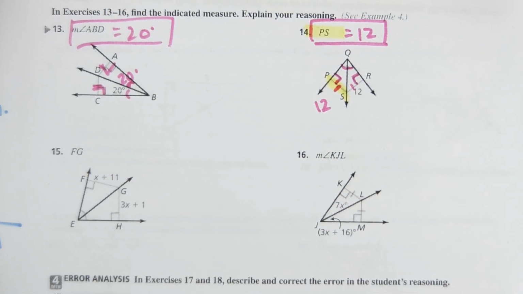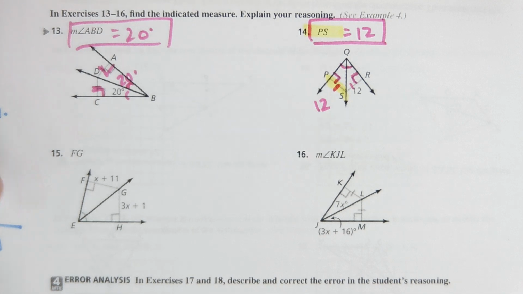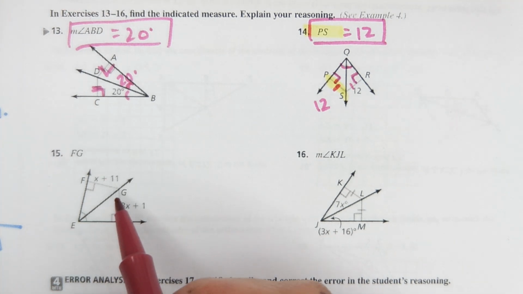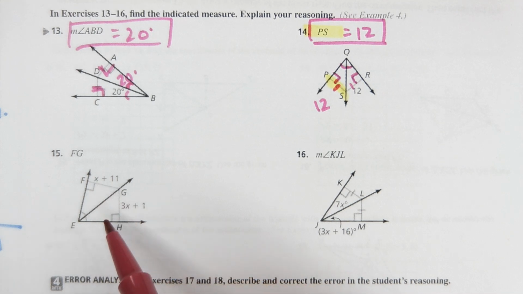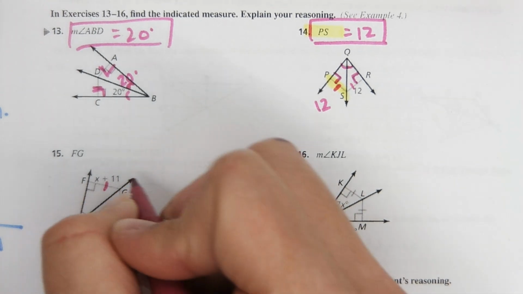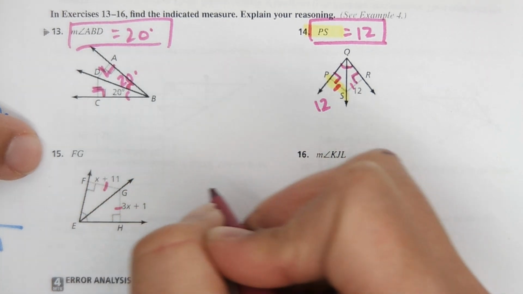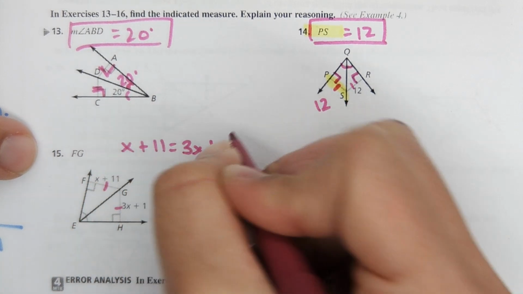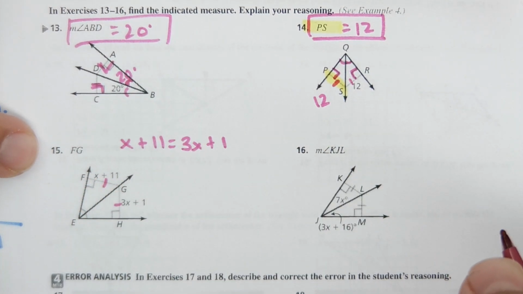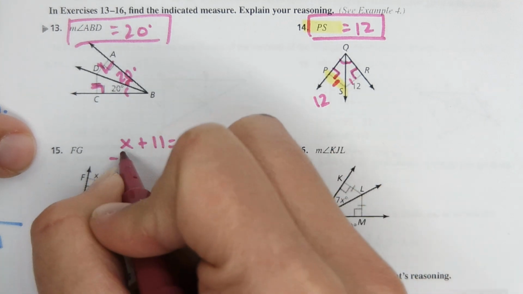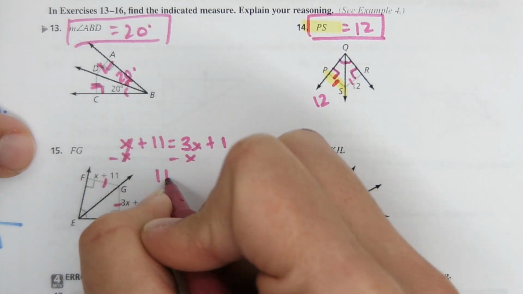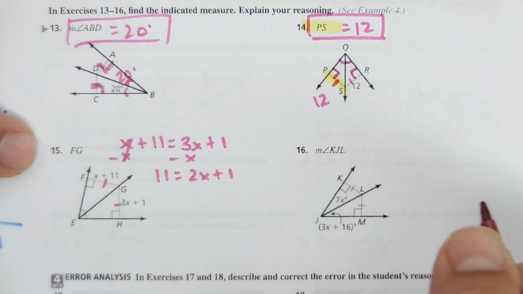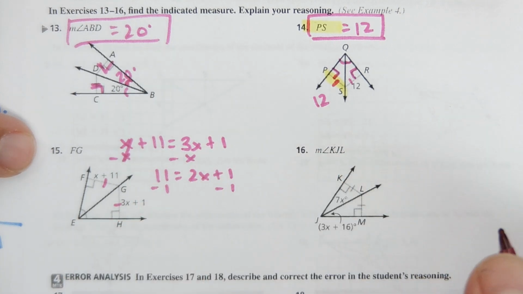15 and 16. Same idea, just bringing in some algebra. This is equal to this, so to find x, we're going to set them equal. X plus 11 equals 3x plus 1. Put the variables on the same side and the constants on the same side.